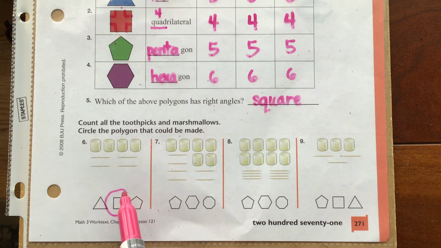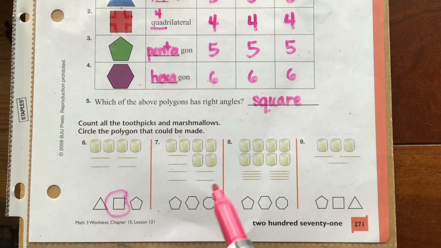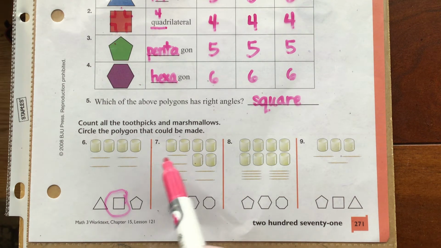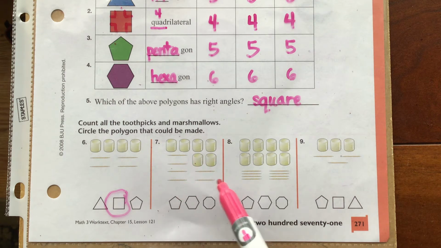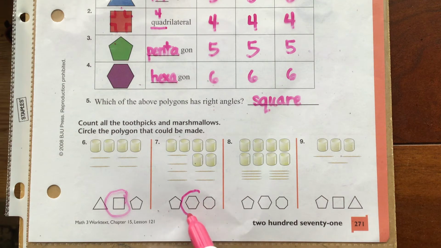So it's the only one that has 4 sides and 4 vertices, so it'd be the square. Number 7, you have 6 sides and 6 vertices. Which of these shapes fits that? And that would be here, our hexagon, right?